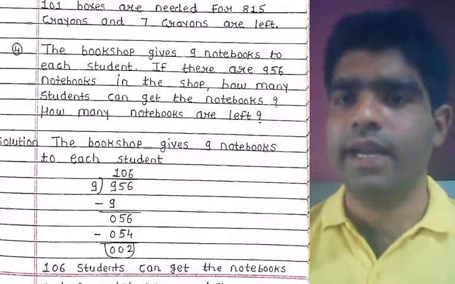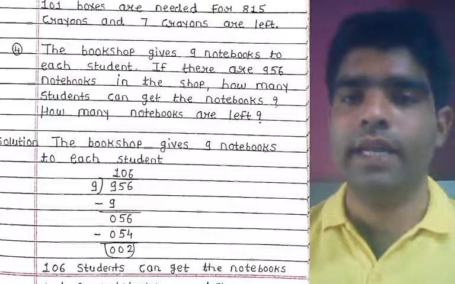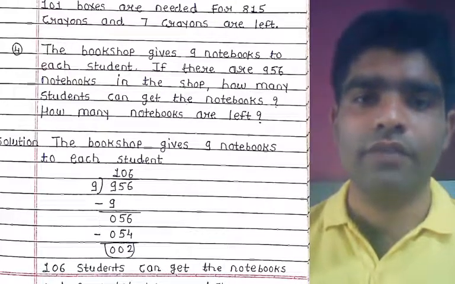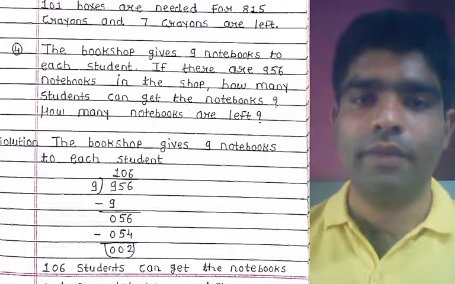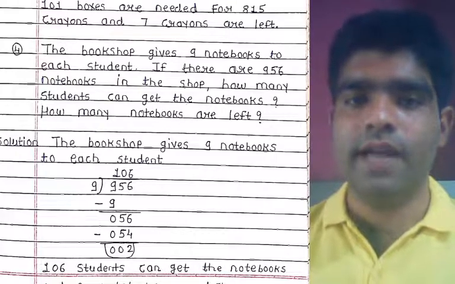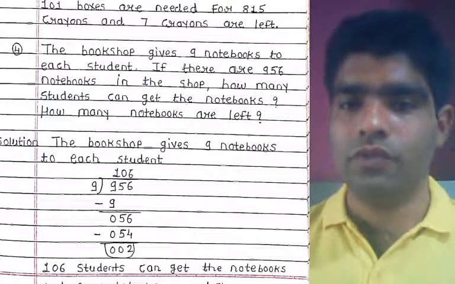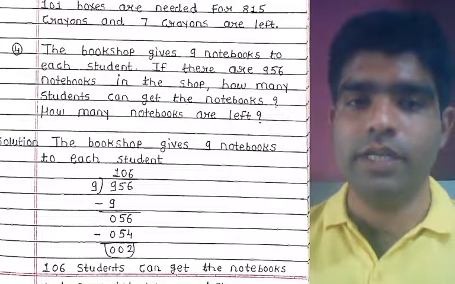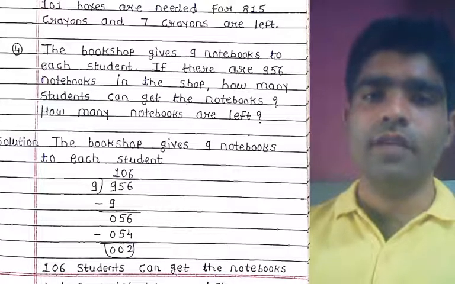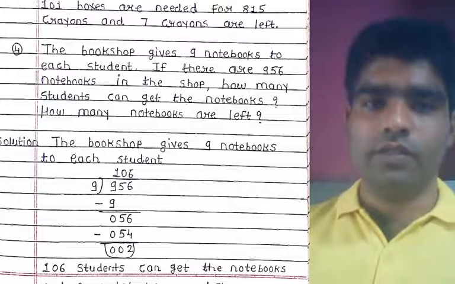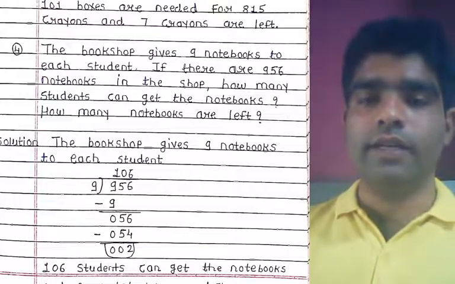Now see, listen here, 9 1 ja 9, 9 2 ja 18, 9 3 ja 27, 9 4 ja 36, okay. It means that 9 5 ja 45, and 9 6 are 54. It means that 9 6 are 54, because 56 minus 54 is equal to 2. It means that 6 minus 4 is equal to 2, 5 minus 5 is equal to 0, and the last one is 0 minus 0 is equal to 0. It means that 106 students can get the notebooks.